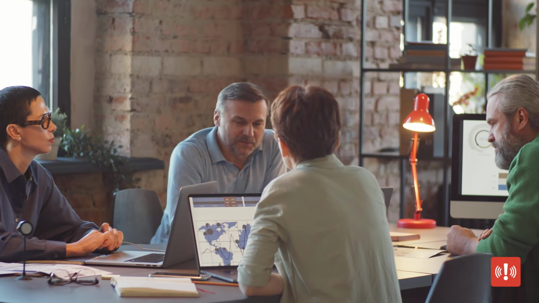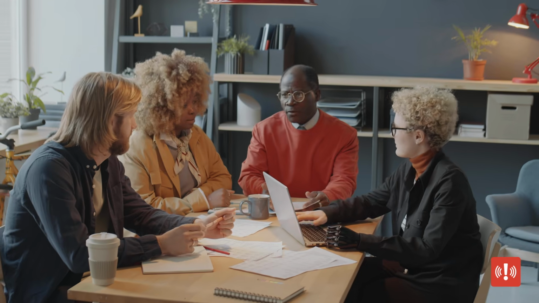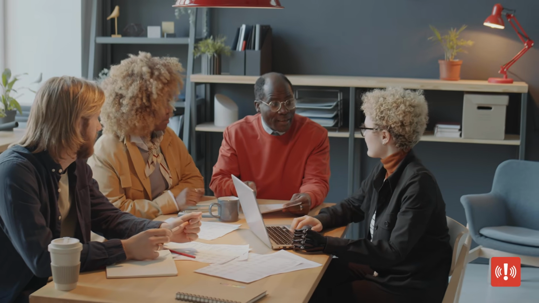Unlike full-scale drills, a tabletop exercise is specifically designed to be a low-risk, low-stress, and low-cost way to ensure your team knows exactly what their role is during an emergency and what's expected of them in a real organizational crisis.